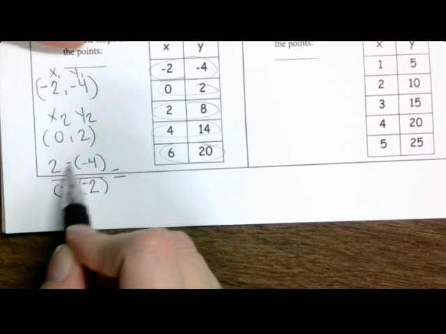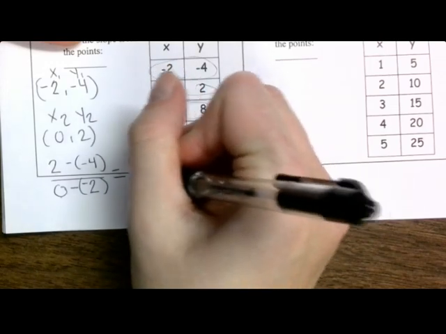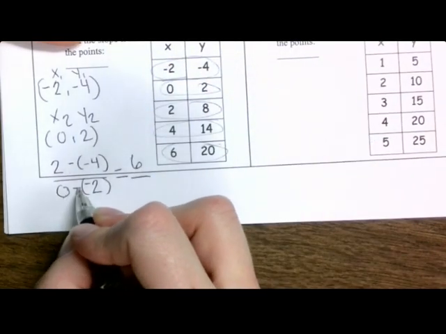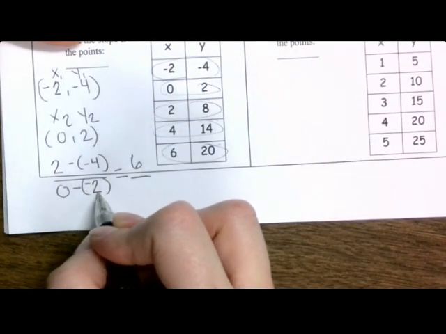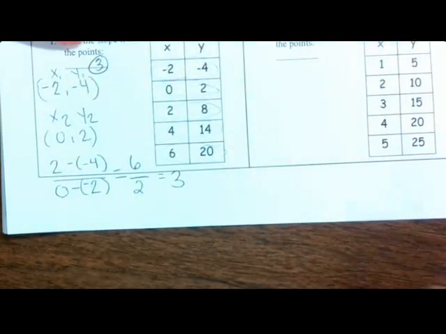So it's 2 minus -4. Positive 6. What is 0 minus -2? Positive 2. If you reduce that, you get a slope of 3. That's all I want to do.